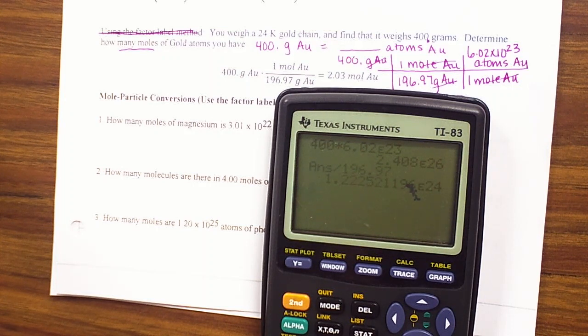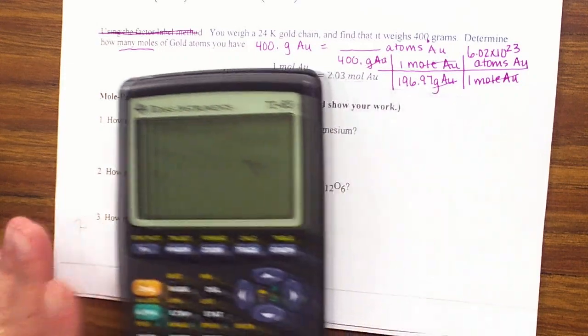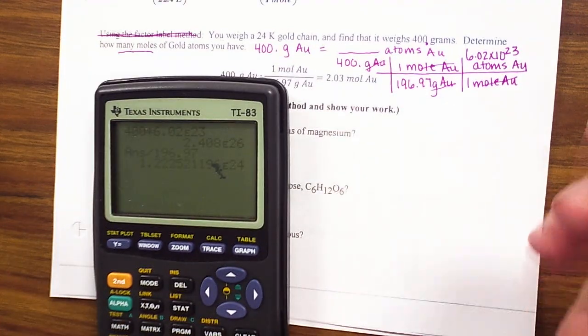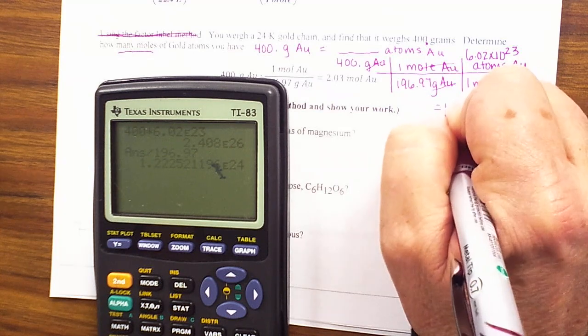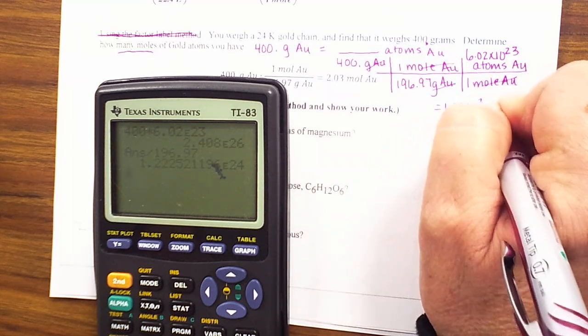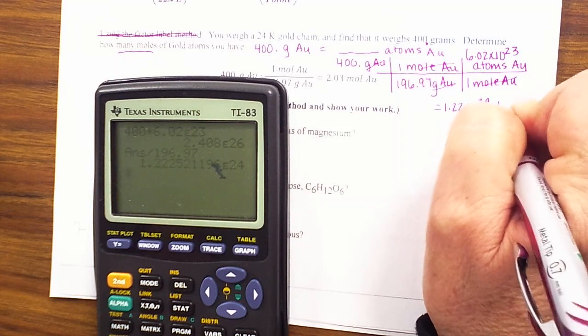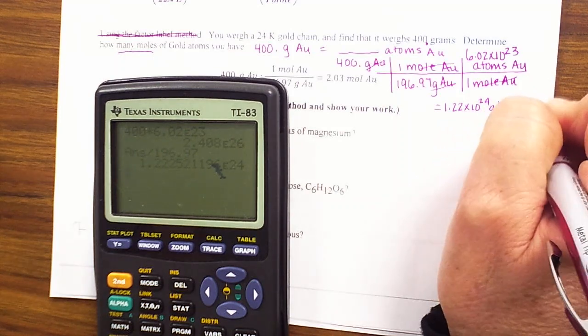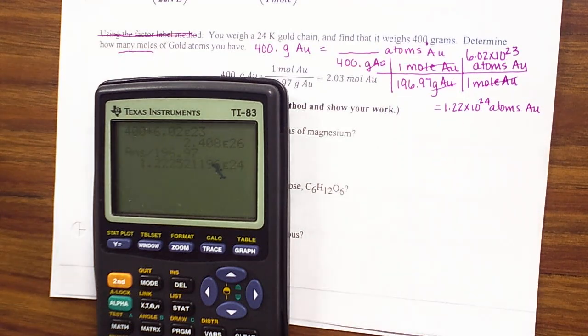And that's going to be 1.22 times 10 to the 24th atoms of gold. Questions?